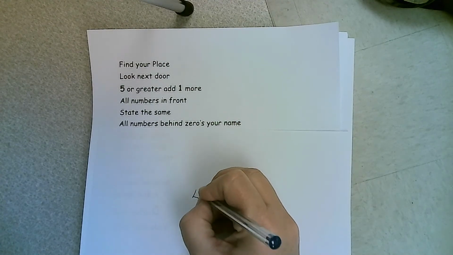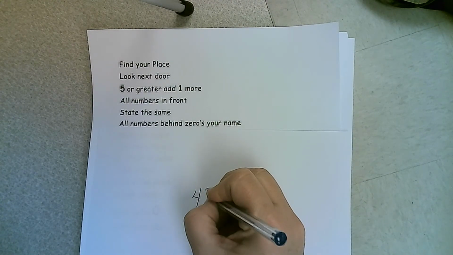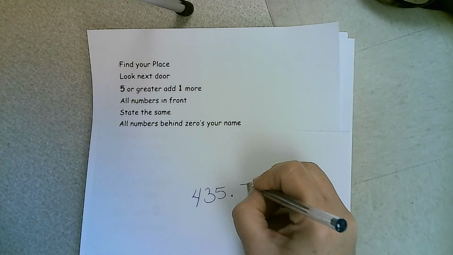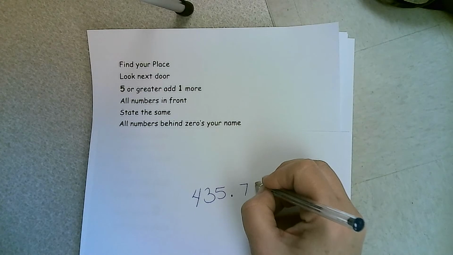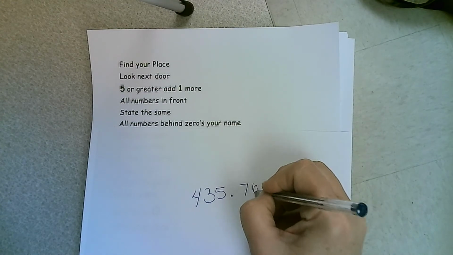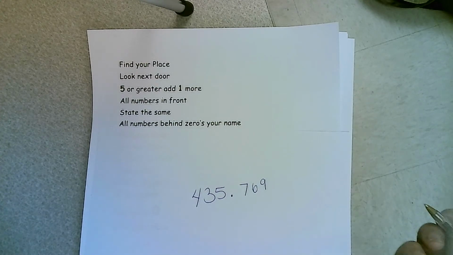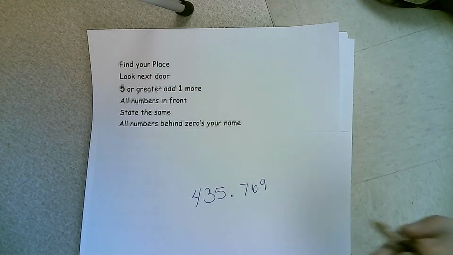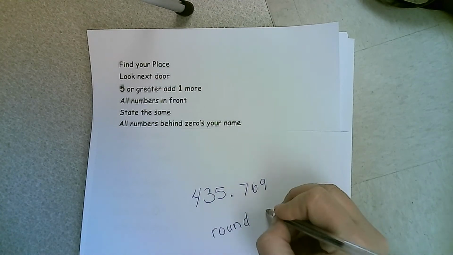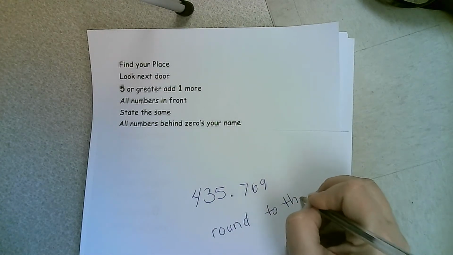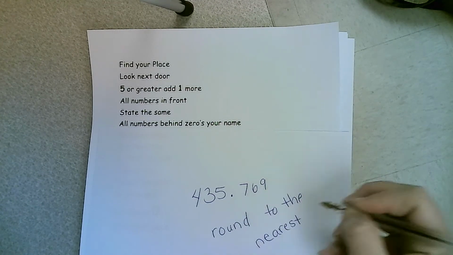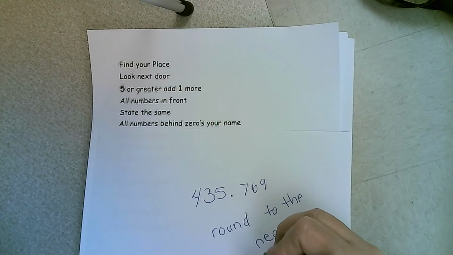So if our number is 435 and 769 thousandths, okay, and I say round to the nearest hundredth.